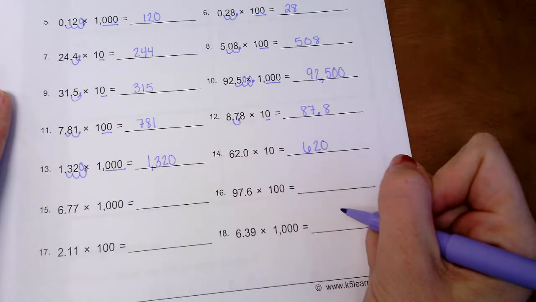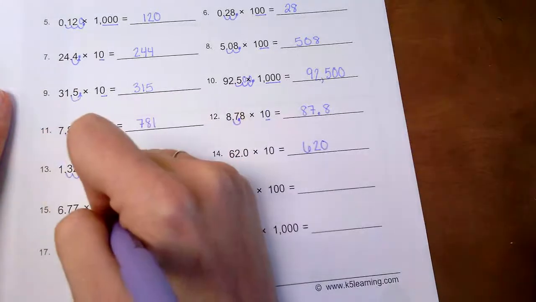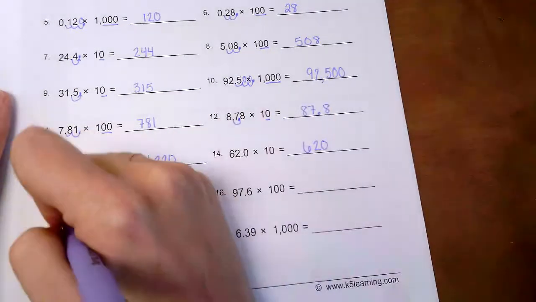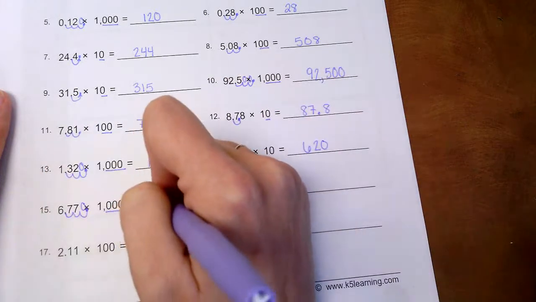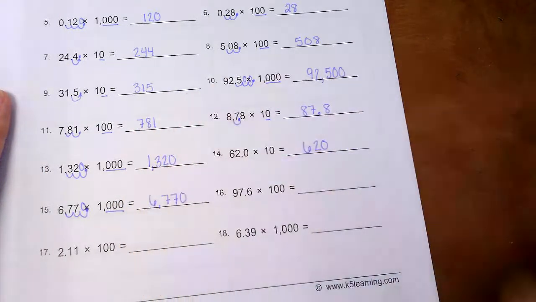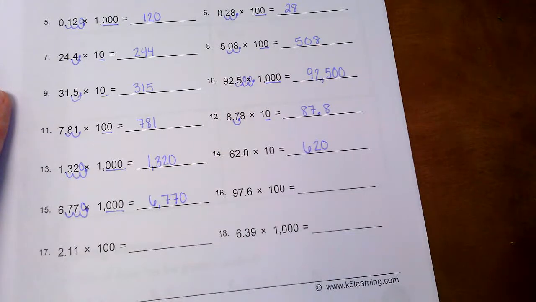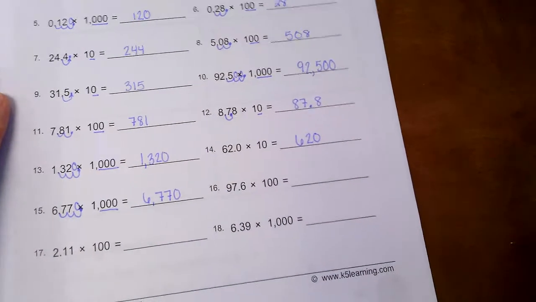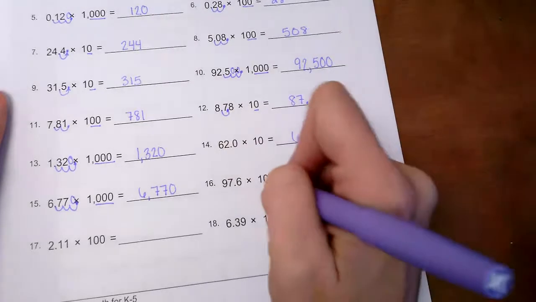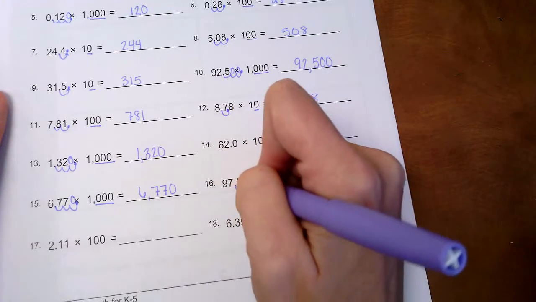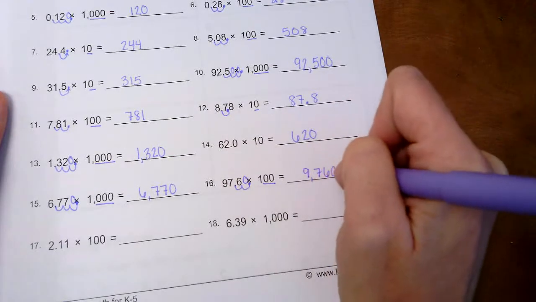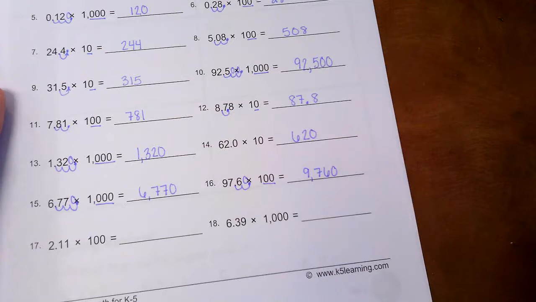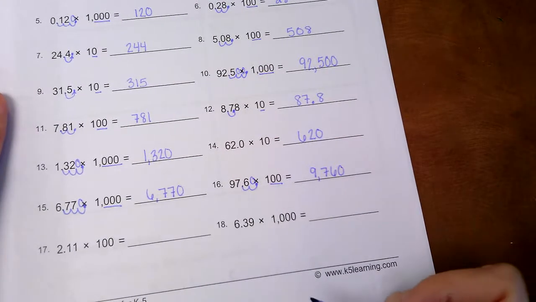15, 6 and 77/100 times 1,000. 1,000 is 3 places to the right. So I go 1, 2, 3 places, fill in that 0. So we get 6,770. Number 16, 97 and 6/10 times 100. That's 2 places, so 1, 2, fill in that 0. 9,760. And notice I'm still writing those numbers that are in front of the decimal point. Those don't go away. They're still part of the number. They just moved up that place value amount too.